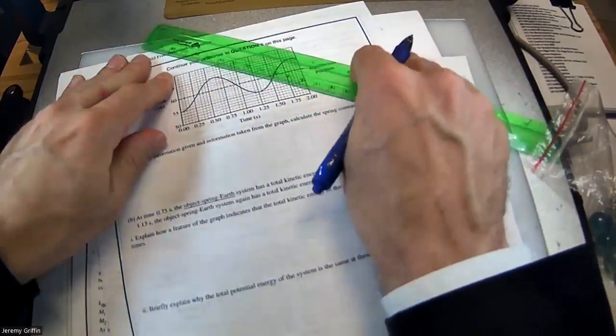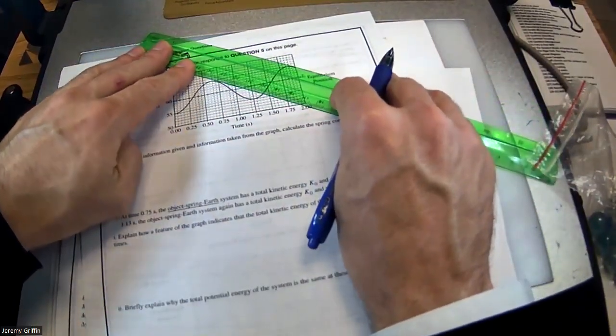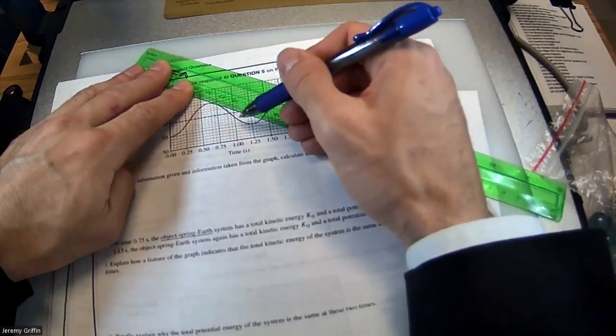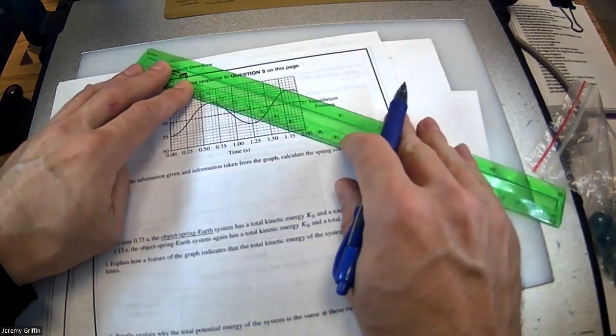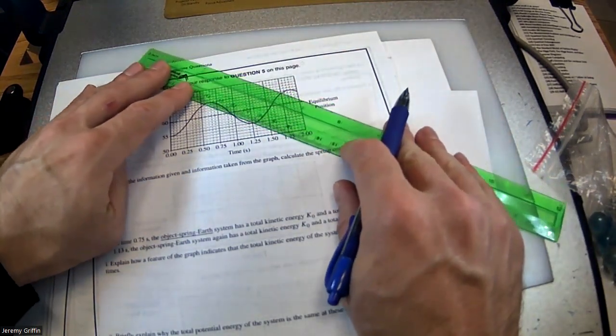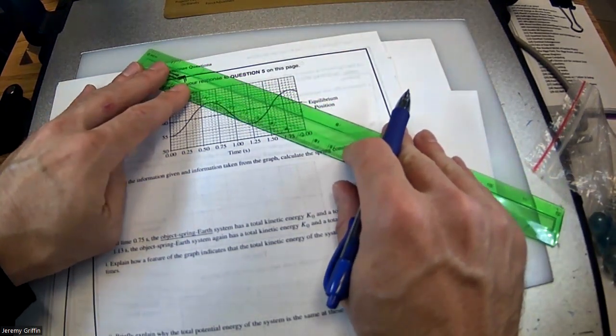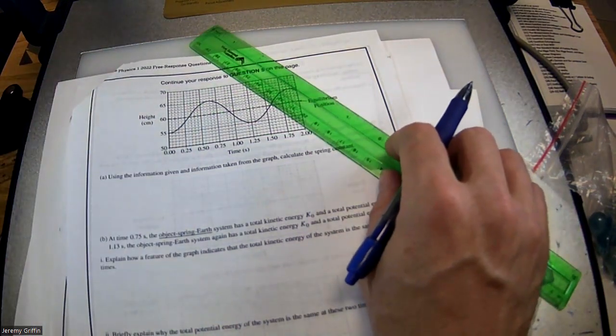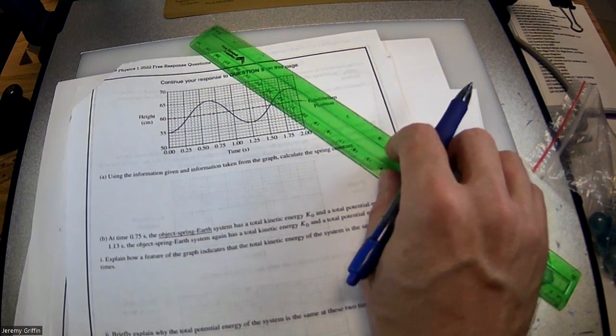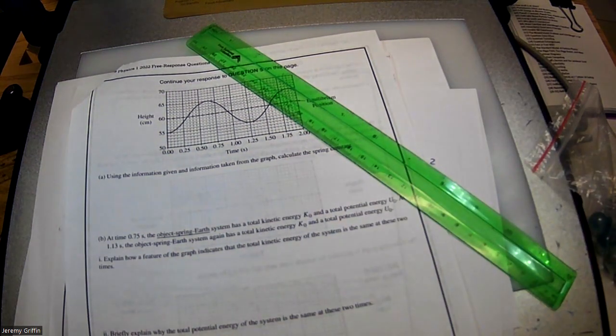There's the slope of the tangent line there. How about down here at 1.13 seconds? Hey, it's the same slope. You guys see the tangent line at the same slope? That means it's the same speed. That means when you plug into 1/2 mv squared, you're going to get the exact same kinetic energy. You guys got that? Okay, you guys good?